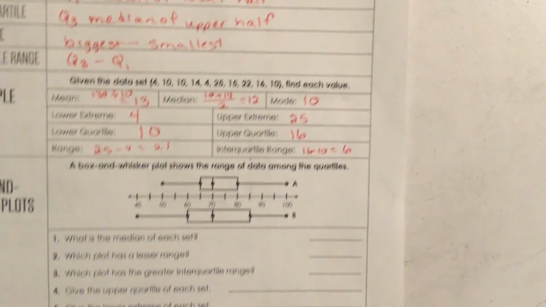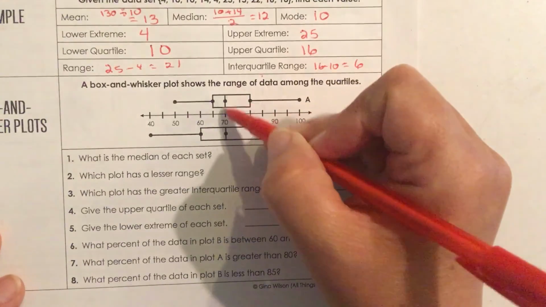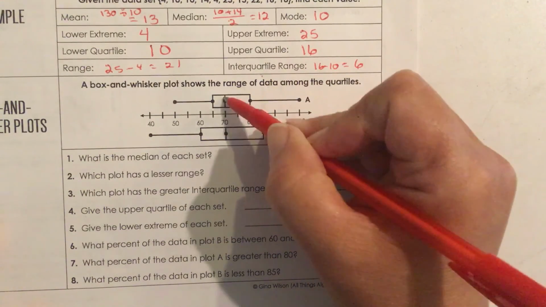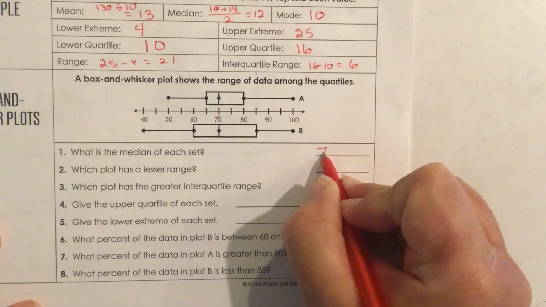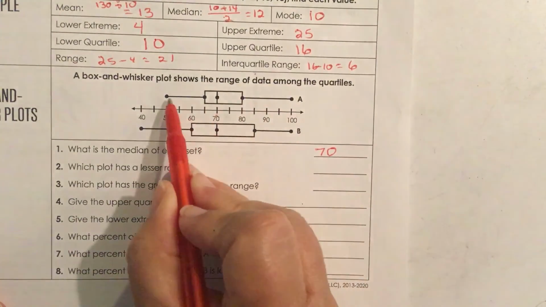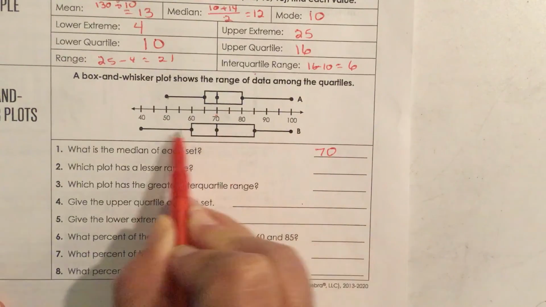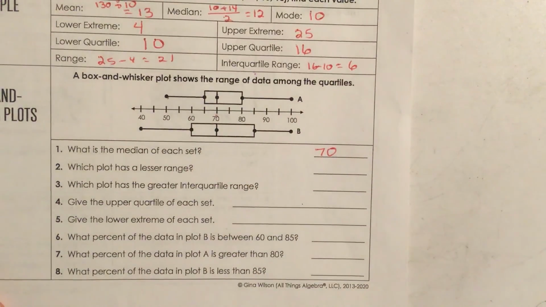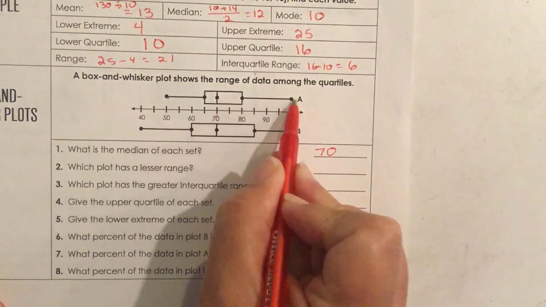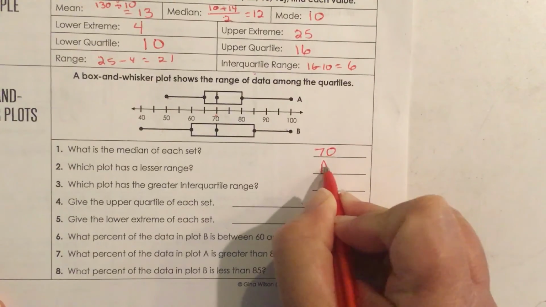All right, for the box and whiskers plot, it gives you a couple of examples. Notice the median of both sets of data is a 70. The lesser range, the range is from the top to the bottom. So you're looking for the one that has the smaller amount, which would be this one, plot A.